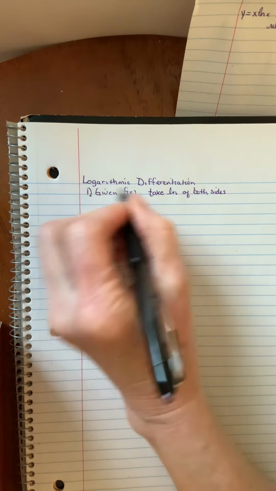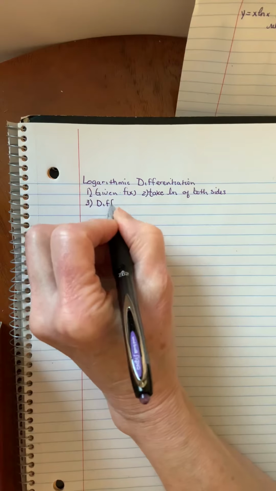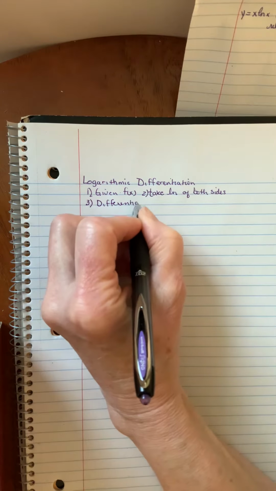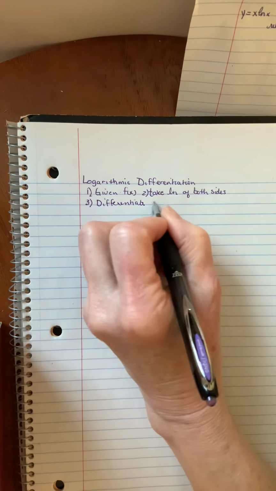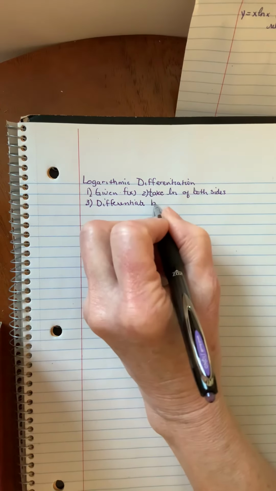Step 3 would be differentiate both sides. Now I'm going to say with respect to x, so find d/dx, with respect to x, you may have a different variable.